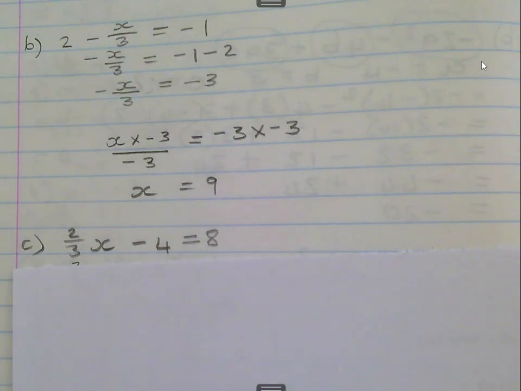Okay, next up is C. Okay, why does this sum look, or what looks different in this sum than the sums that we've had?